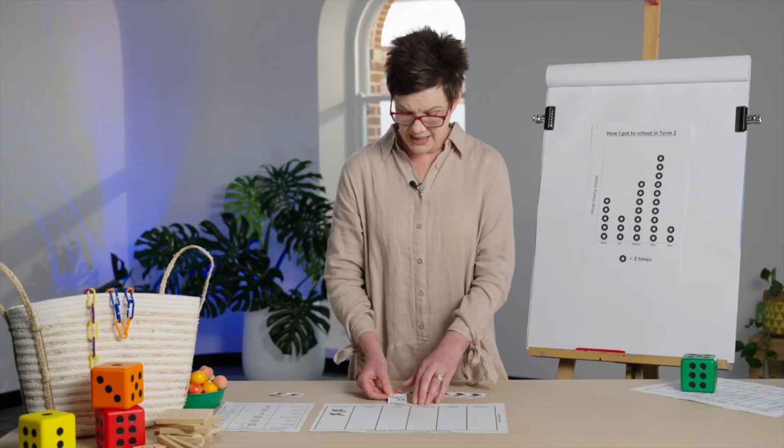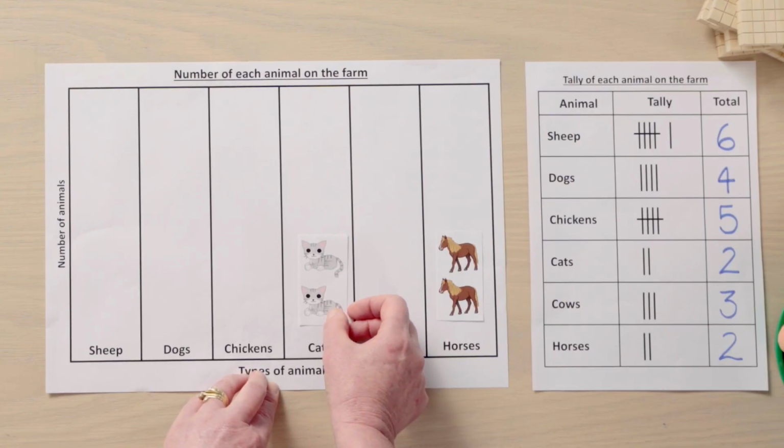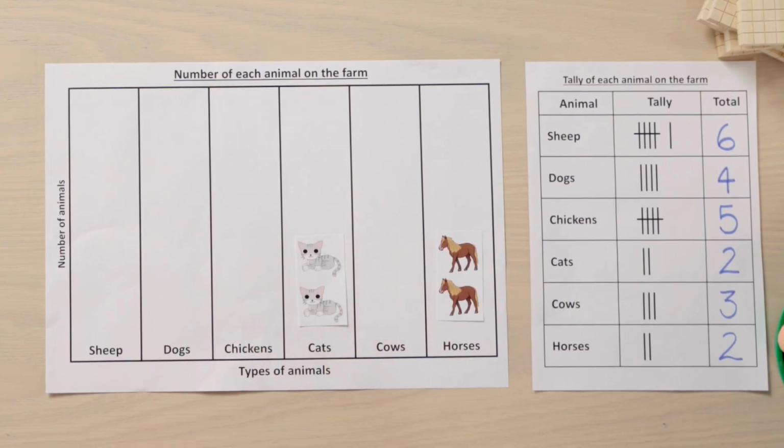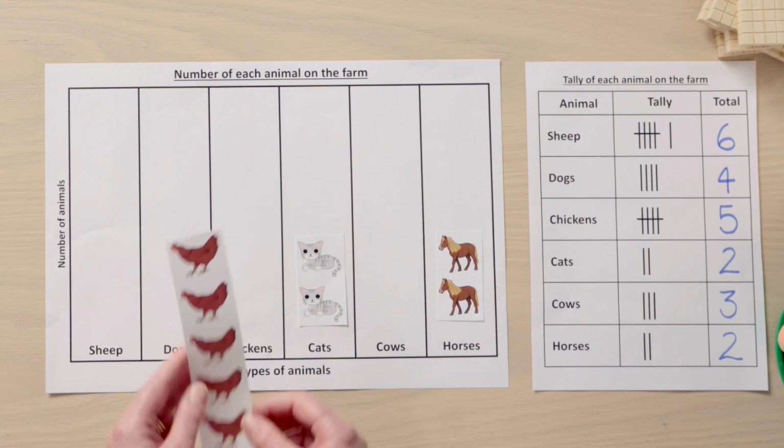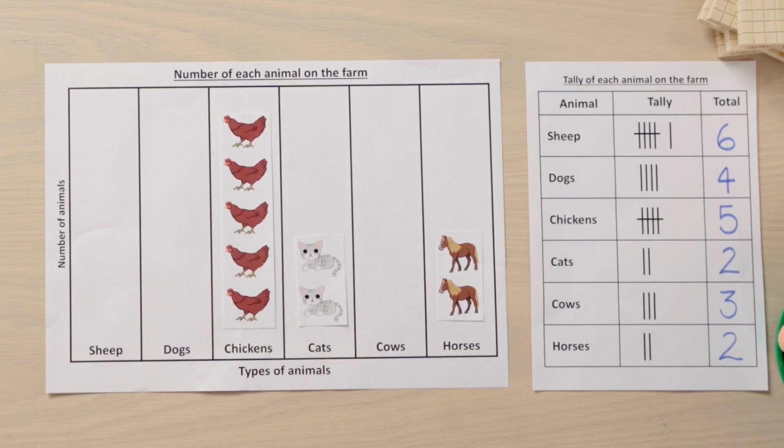How many cats? 1, 2. It's a nice way to make a pictograph. How many chickens? 2, 3, 4, 5. Just checking, 5 chickens. How many dogs? 2, 3, 4. 4 dogs.